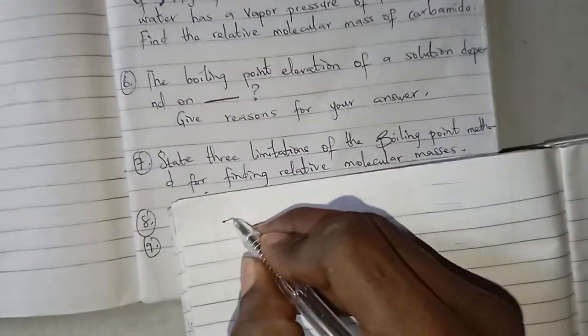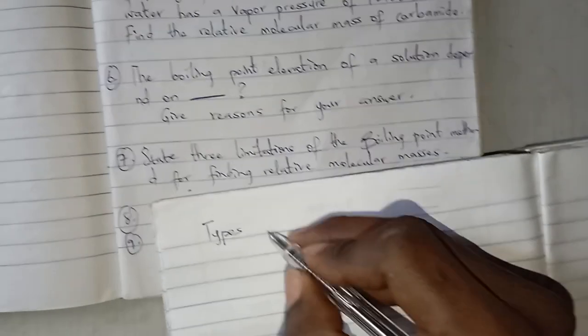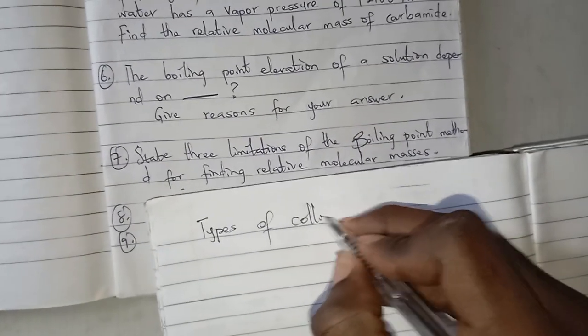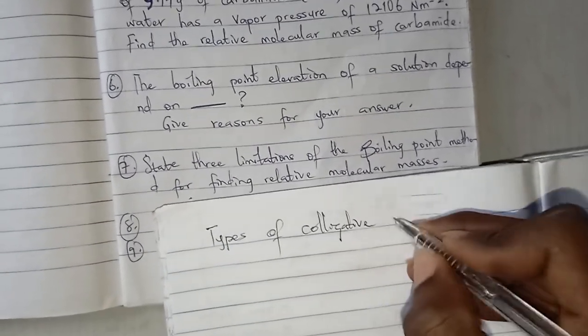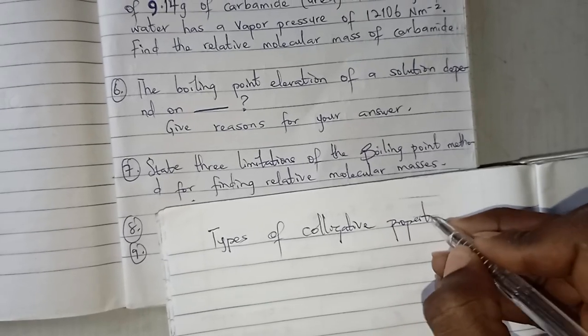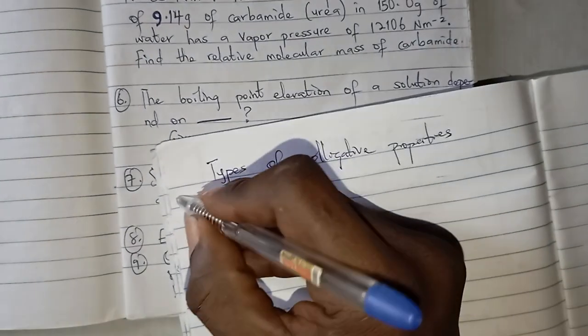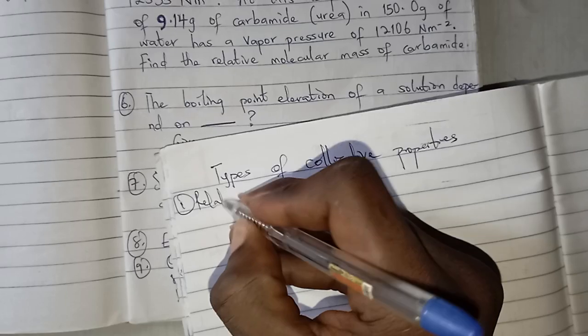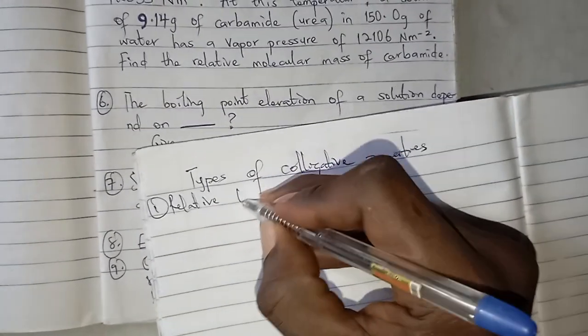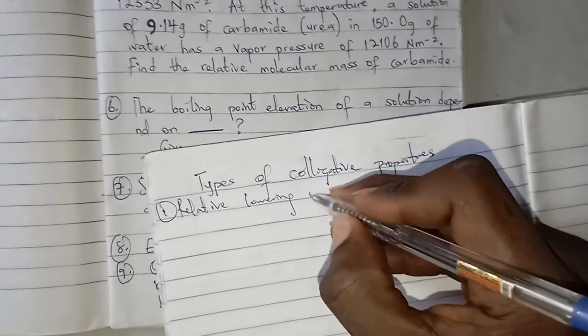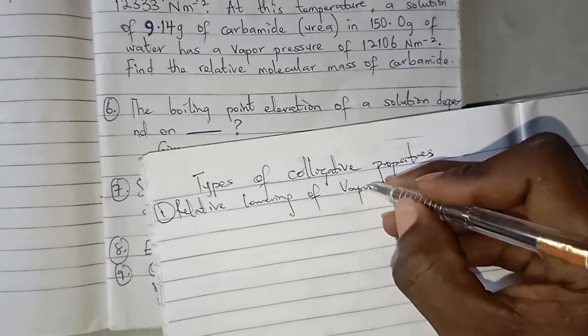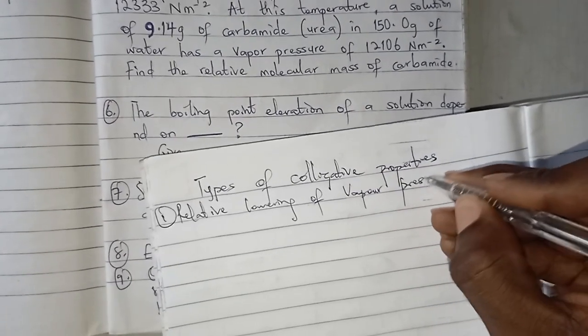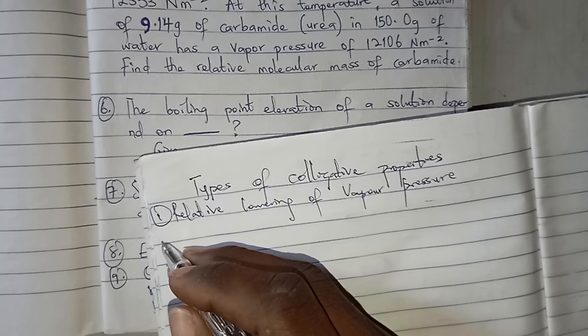There are 4 basic types of colligative properties. Let's summarize it quickly so that we can solve problems on this. Number 1, relative lowering of vapor pressure. Vapor pressure is not a colligative property, but the relative lowering of vapor pressure, that is change in vapor pressure, is.